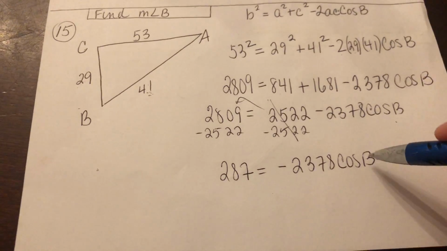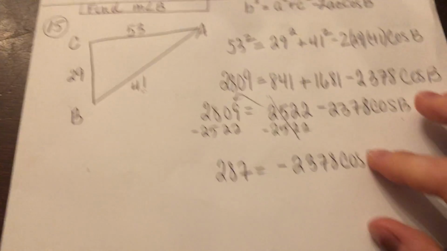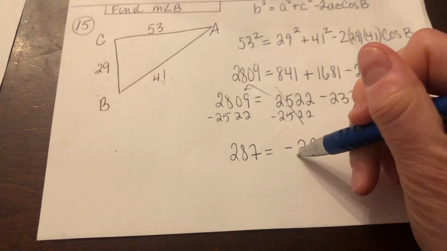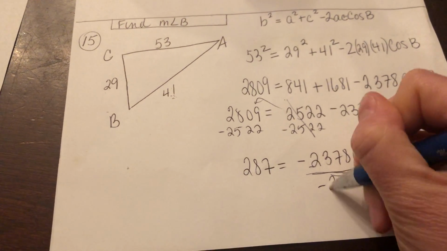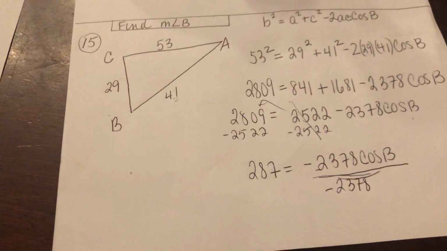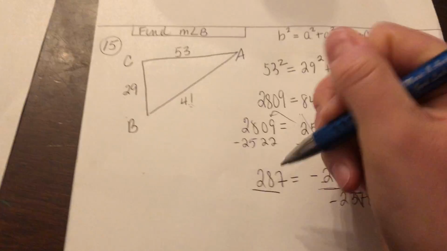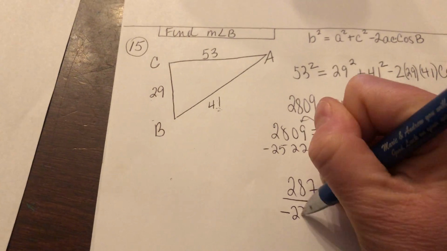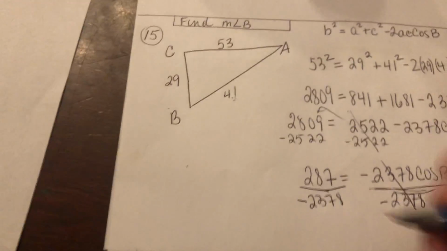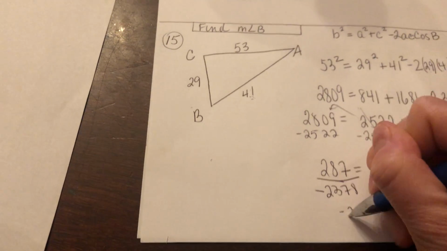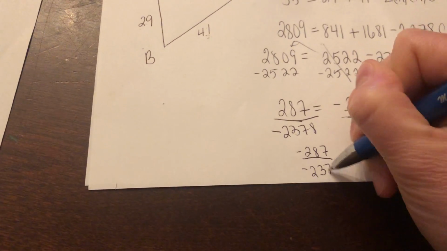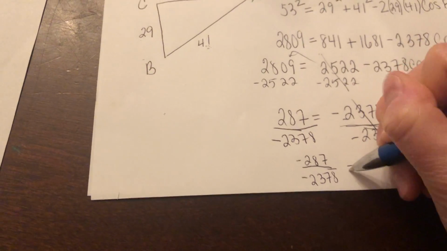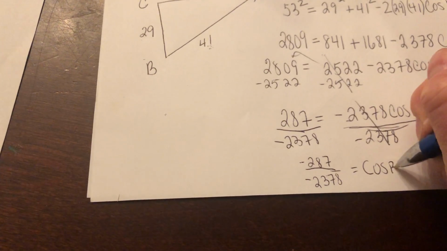Okay, and then again, I need to get this alone, so I need to divide this side by 2378. So that will cancel, and I divide this side. So I have negative 287 over negative 2378 equals the cosine of b.